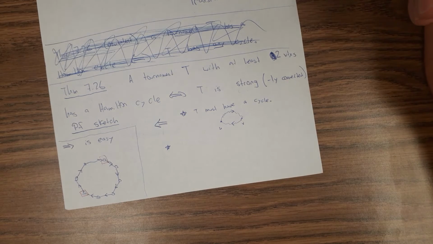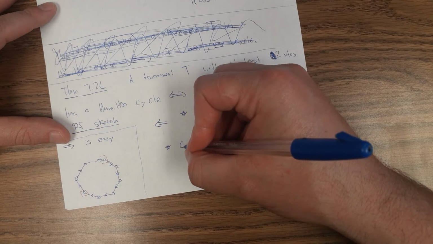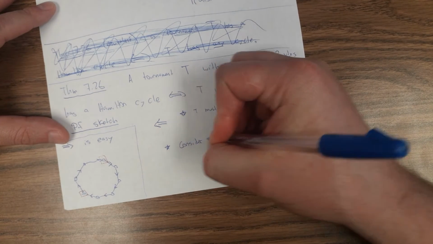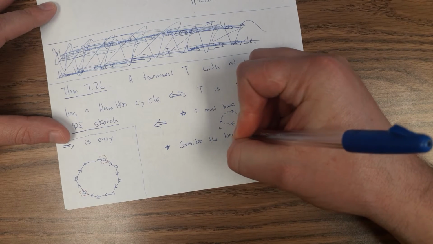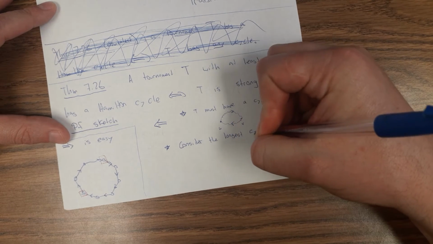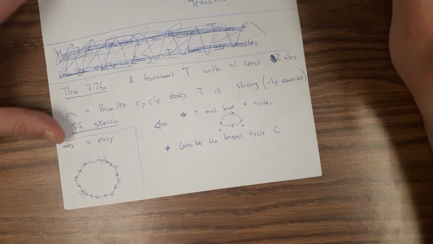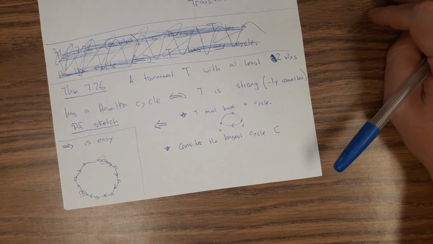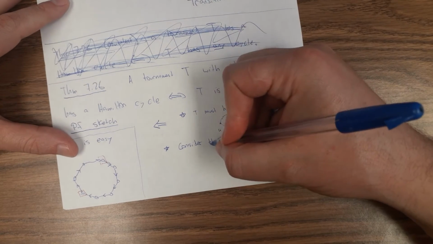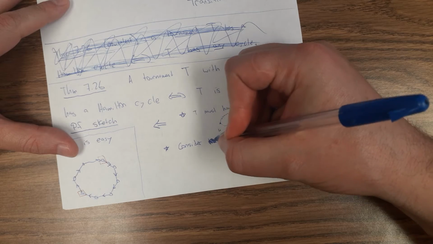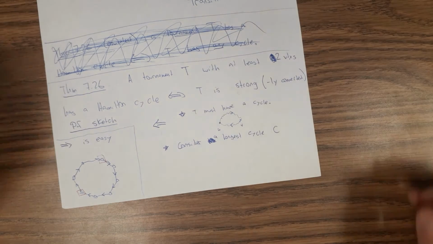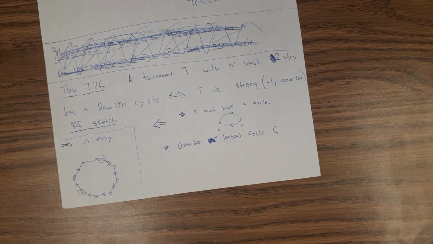Now that we're convinced that it has a cycle, consider the longest cycle, or whoops, I'm doing the thing I always do. Consider A longest cycle, because of course there may be a tie, and so just pick one.